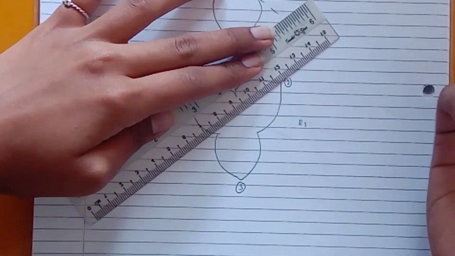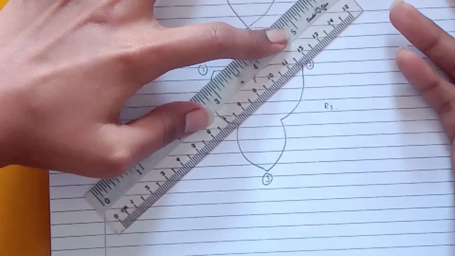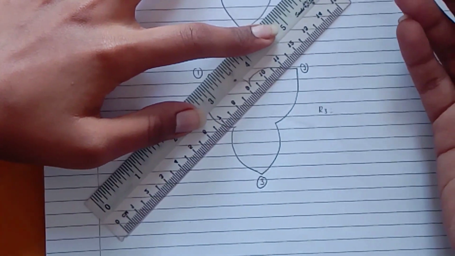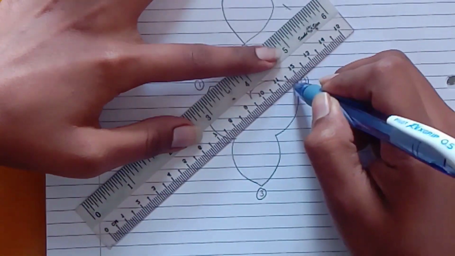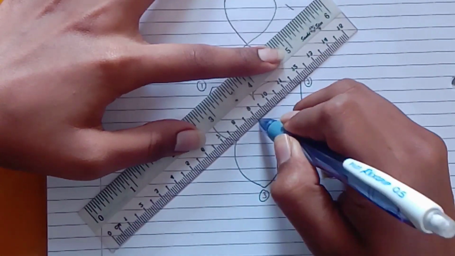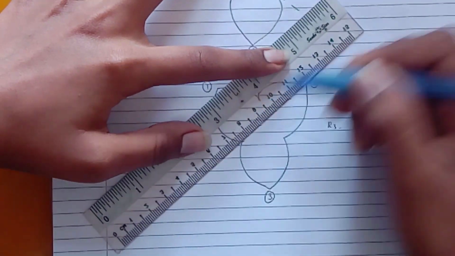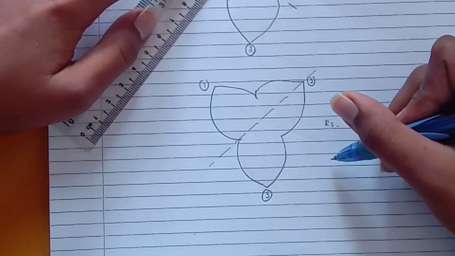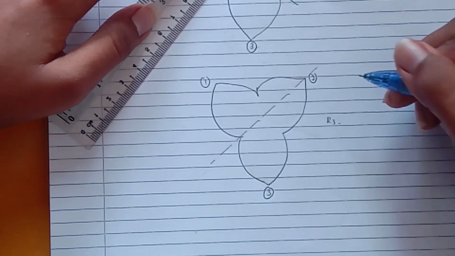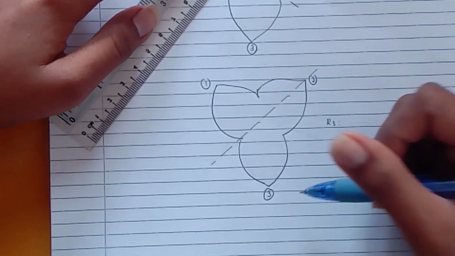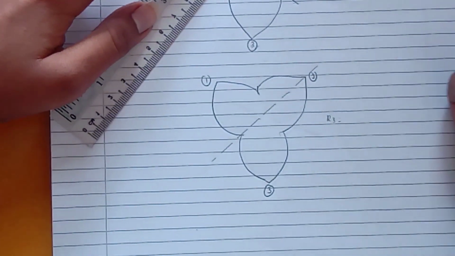So for the third reflection symmetry line, it will be here. So from this we know that reflection symmetry line means a line that divides a figure into two halves such that one half is the mirror image of the other half.